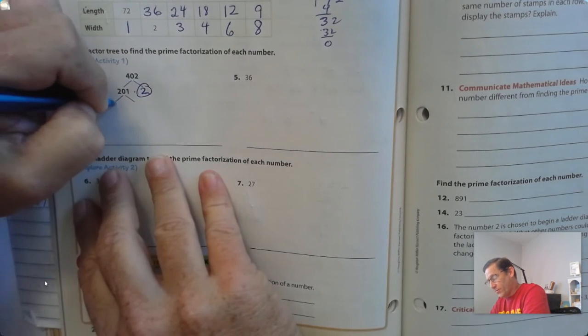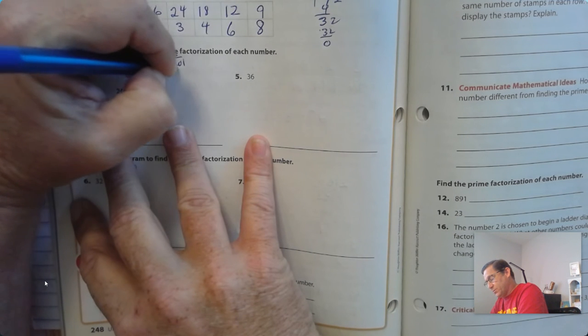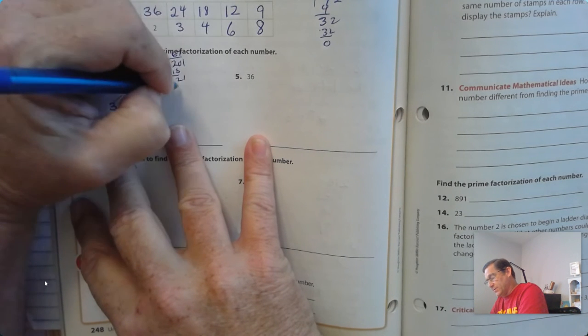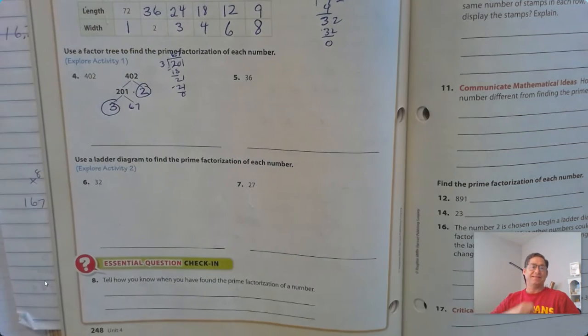So I'm going to start with 3. Now, I don't know what 201 divided by 3 is, so I can just divide it. Okay, so it's 67. 3 times 67.